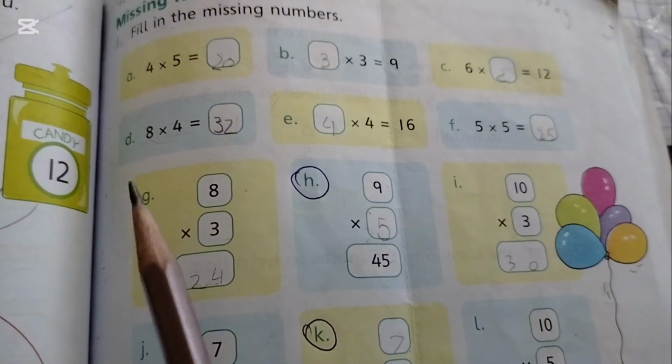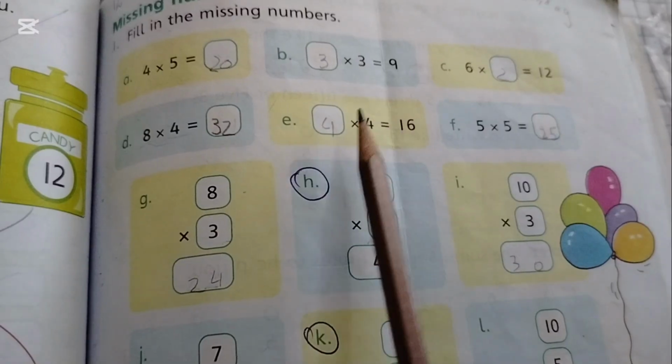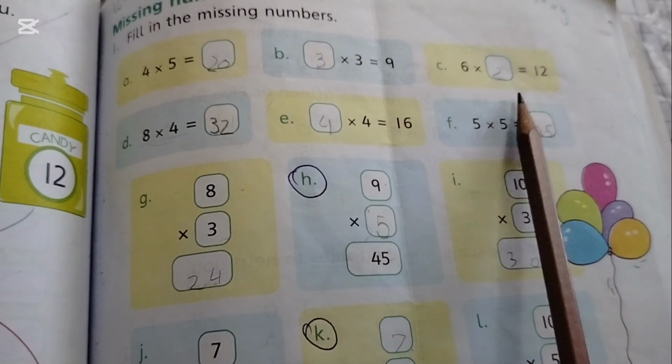So on the next page we see that we fill in the blank with the missing number. 4 times 5 is 20, 8 times 4 is 32, 3 times 3 is 9, 4 times 4 is 16, 6 times 2 is 12 and 5 times 5 is 25.